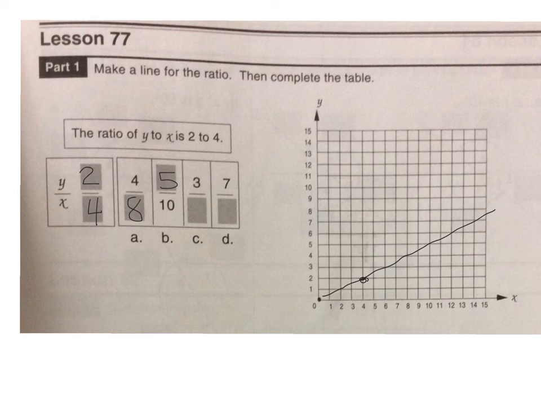Once you're done with this section, that's the end of the lesson. So have the teacher check your answers and they will let you know where you need to go back and make corrections. And once you have done that, then you can start on the independent work for the lesson.